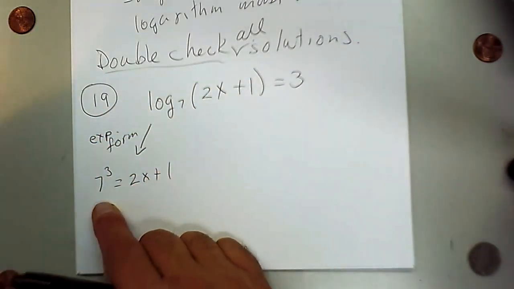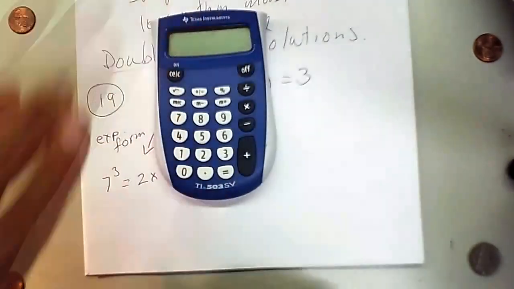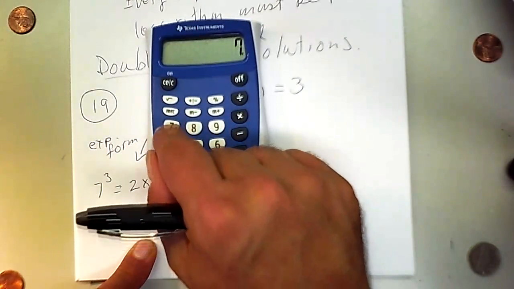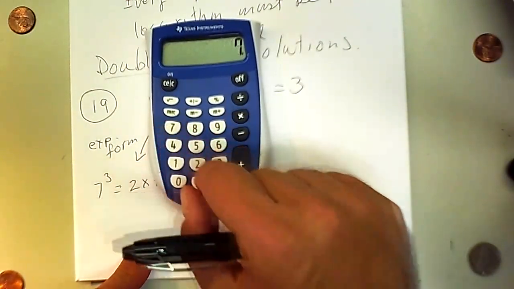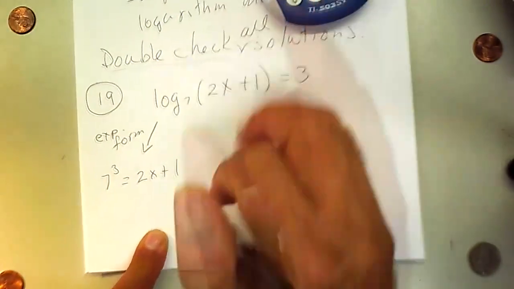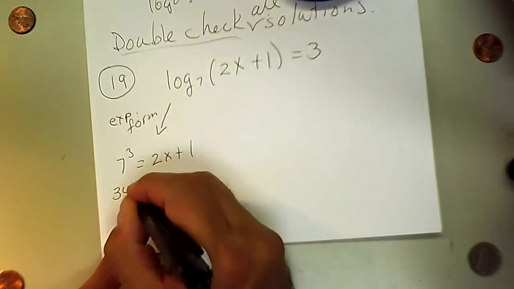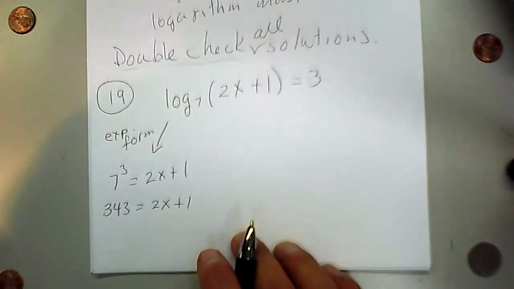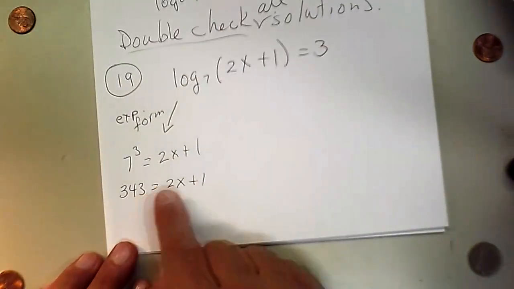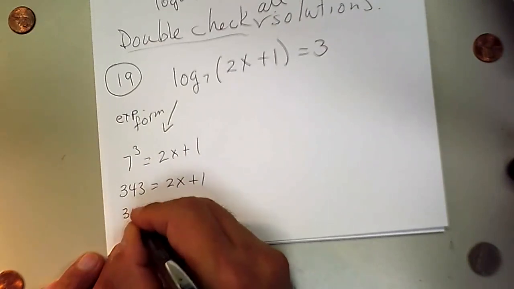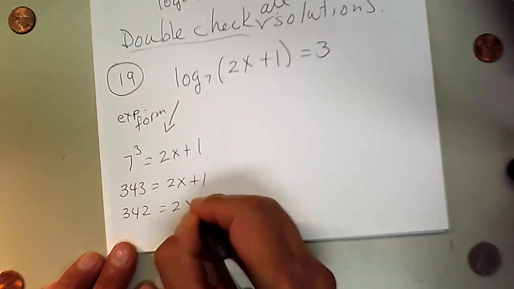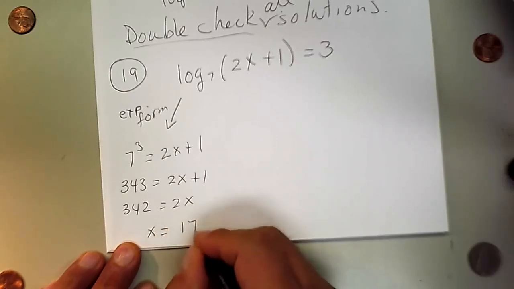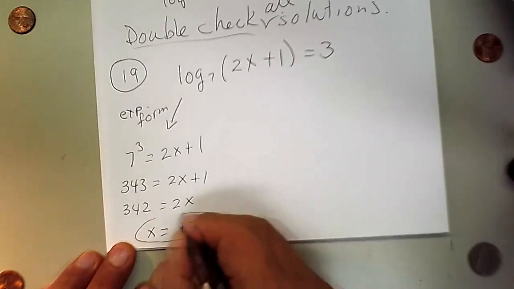Let's do 7 to the third with a simple calculator: 7 times 7 times 7 equals 343, equals 2x plus 1. After that, the problem becomes very straightforward. Subtract 1, so 342 equals 2x. Divide by 2, and x equals 171. And there we have it.